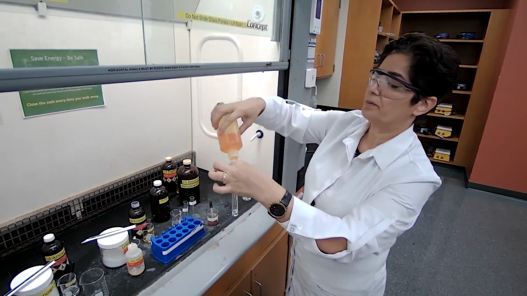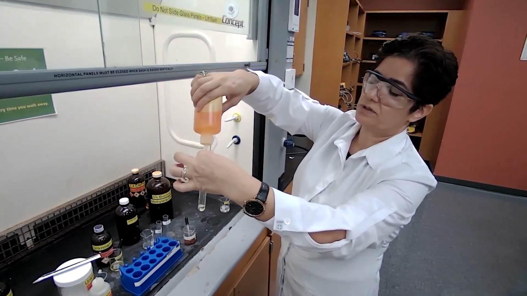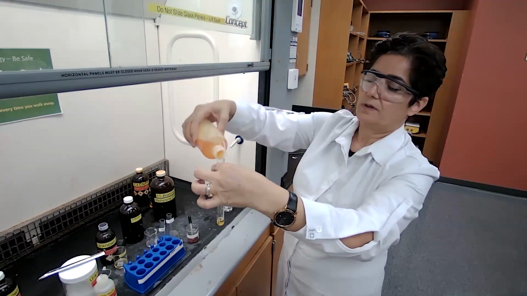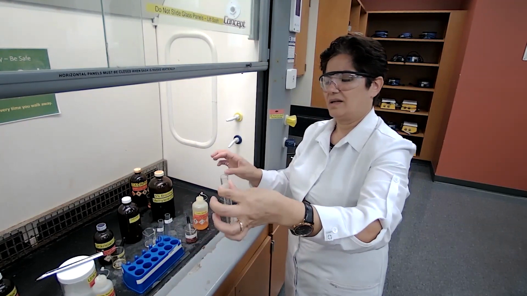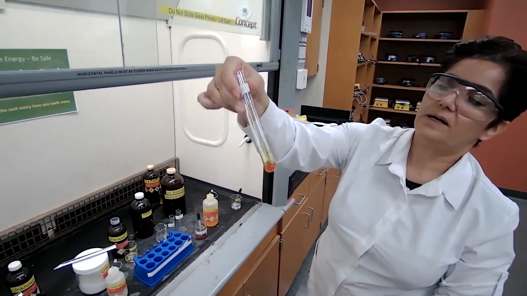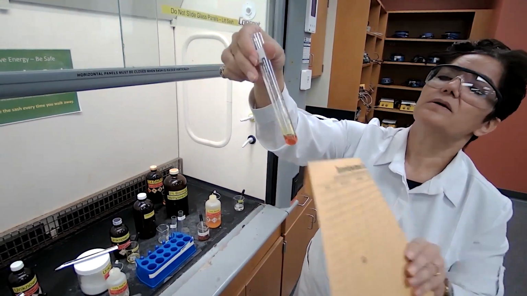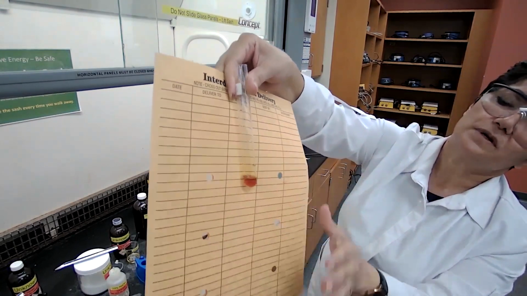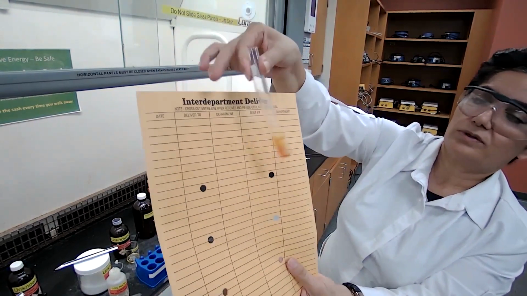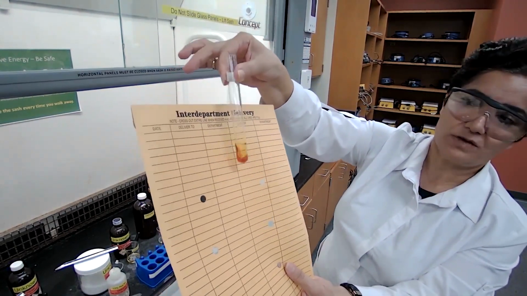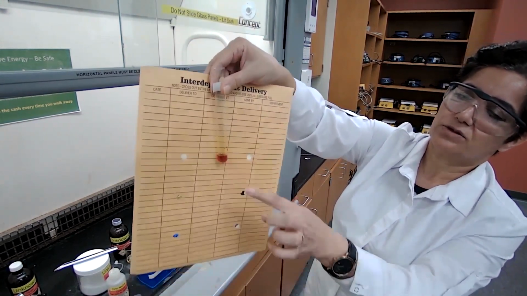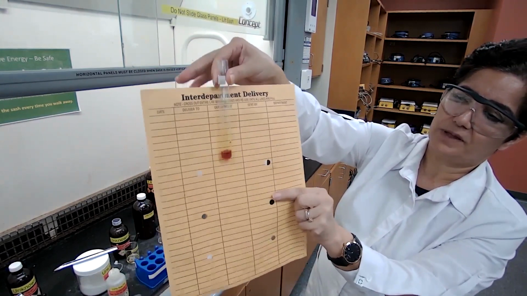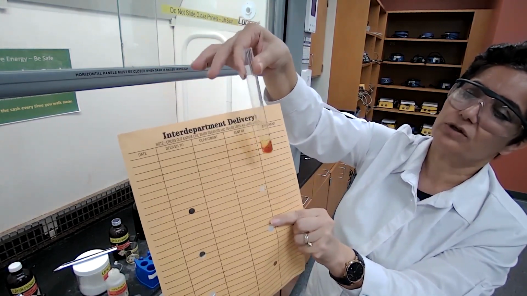This is in the dropper bottle already. I'm going to just use it. A red color has formed. This is a strong red color. Formation of a red, brown, or green color shows that we have the alcohol functional group.